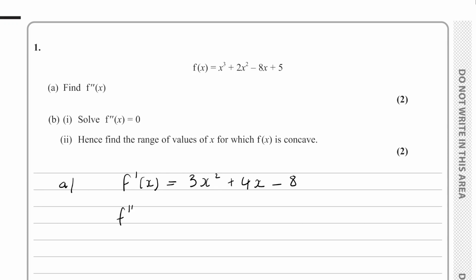And then our second derivative, we're differentiating again. Times by the power, take one off the power. 6x plus 4. Part B, solve. Our second derivative is equal to 0. Find where our second derivative is equal to 0. And that will be the point of inflection.